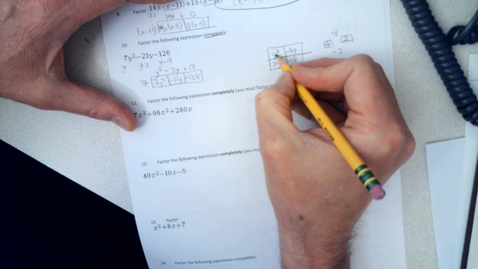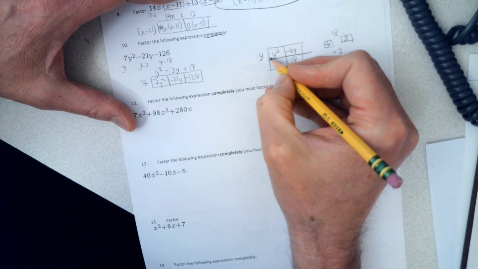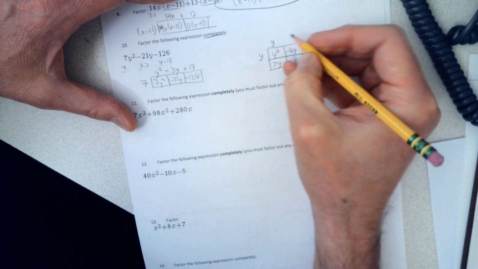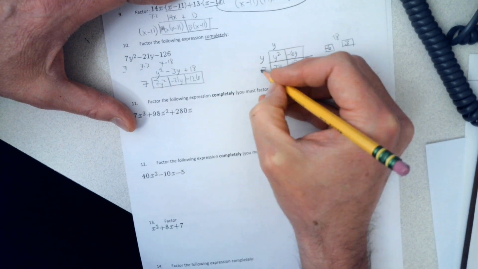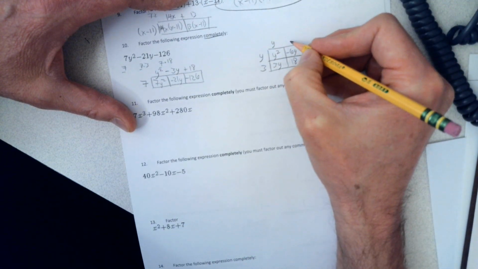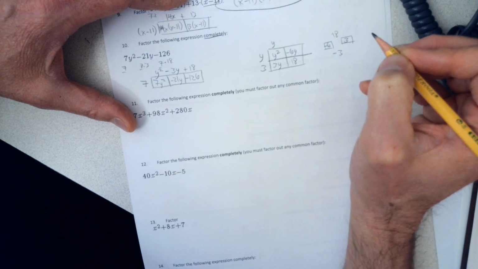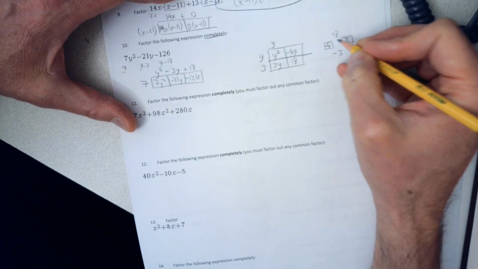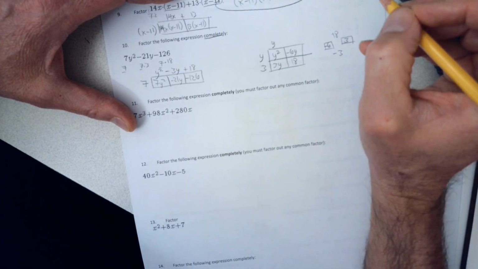These, as a greatest common factor, both have a y in them. If that's a y, then the other y must have come from there. If this is a 3y, then the 3 must have come from over here. If that's a minus 6y, then the... Ooh, this is not going to work out, is it? Because negative 6 times 3 is not negative 18.